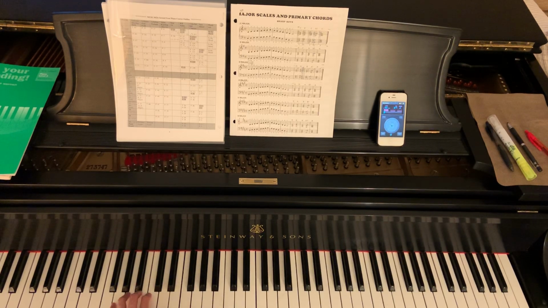Here's the left hand. 5, 4, 3, 2, 1, third finger, E, F sharp, F sharp, E. Always say the numbers or the notes from the bottom to the top.